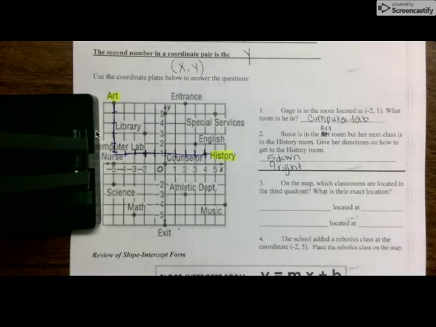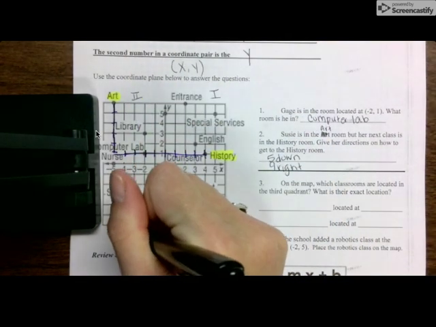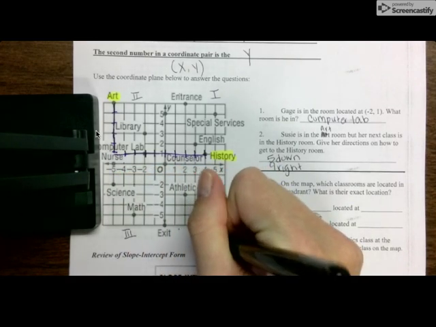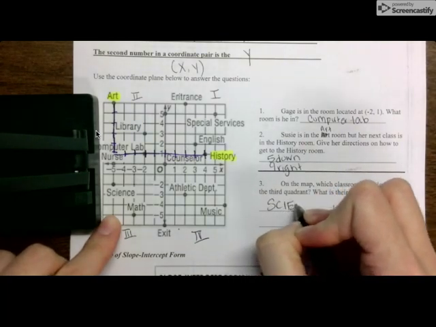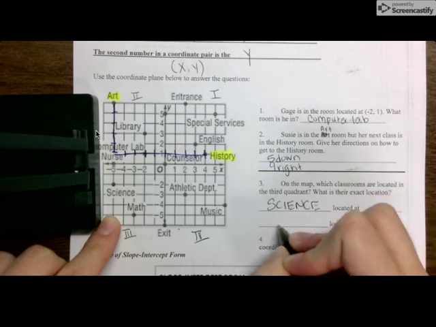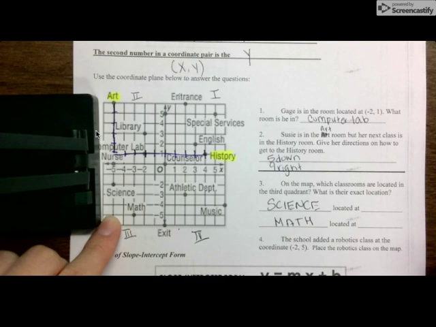On the map, which classrooms are located in the third quadrant? So first we have to figure out what third quadrant is. So this is 1, 2, 3, and 4. So the third quadrant's here. So we have science. And we have math. What is the location of science?